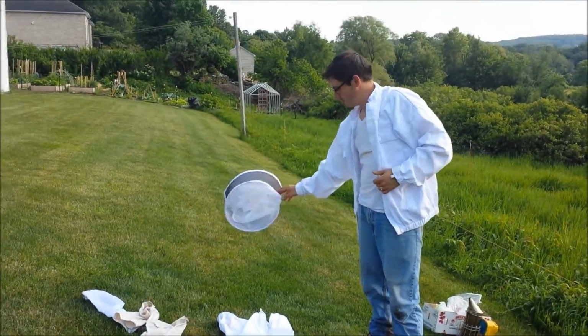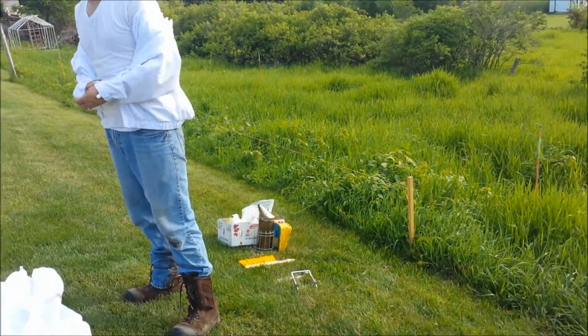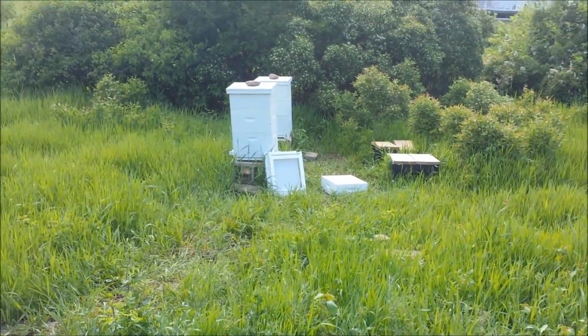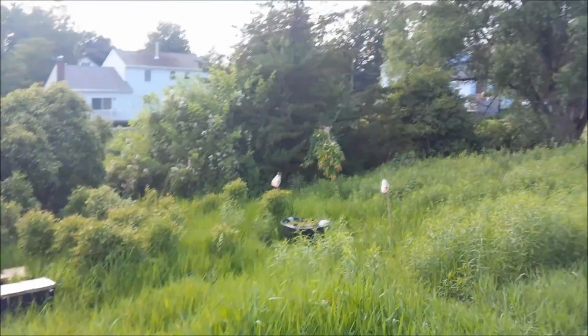So you have to order a bee suit, you have to order tools, you have to order boxes and components, you gotta order a water source. And let's not forget the bees themselves.